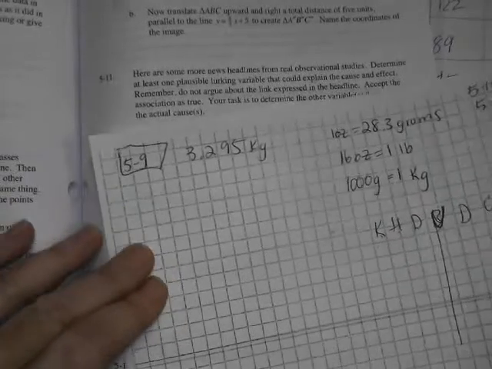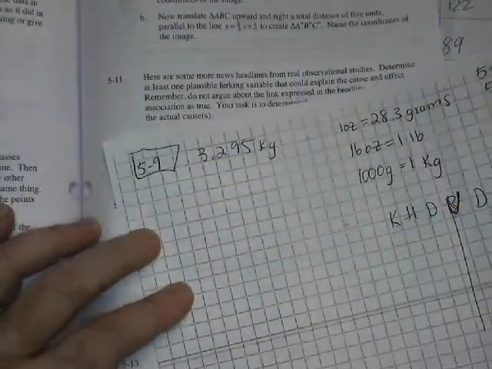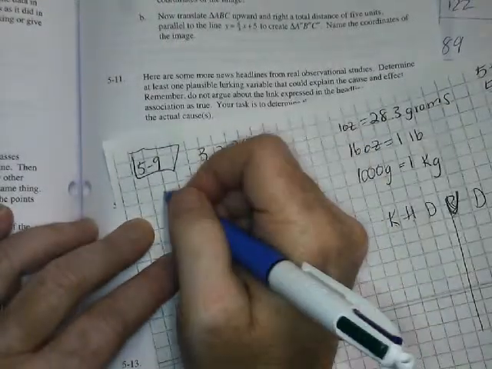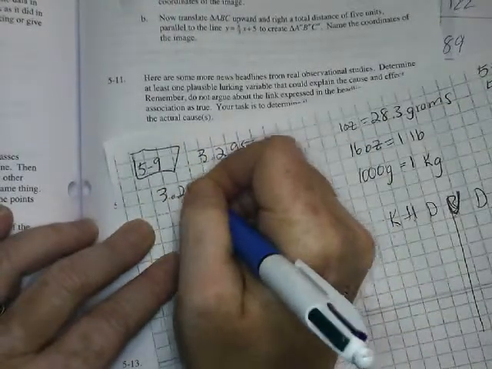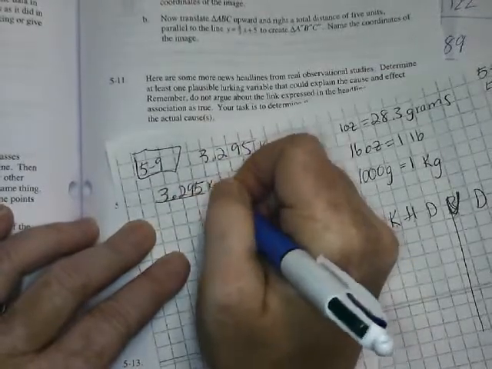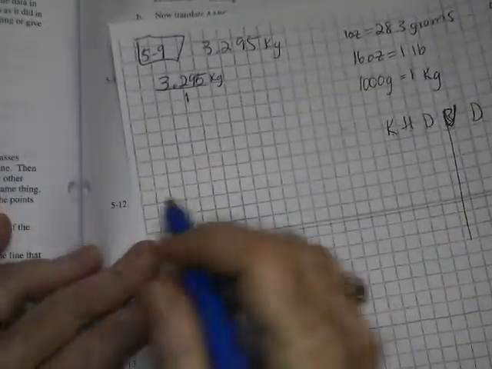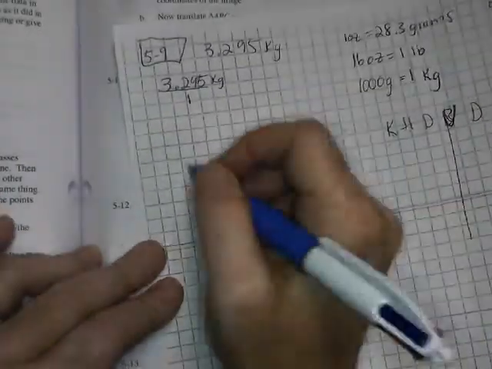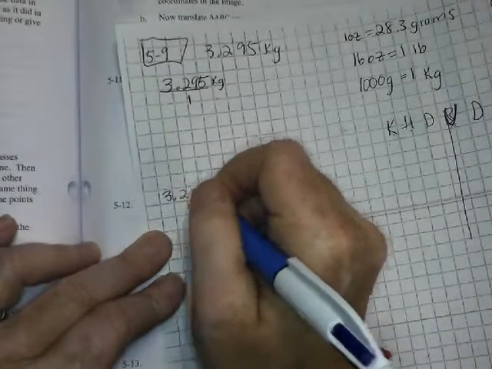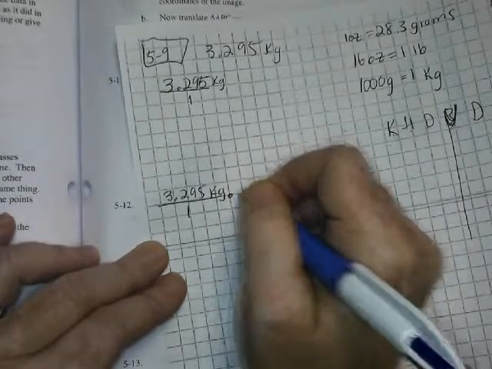Well, actually we could, but I want to do it with the unit multipliers, because I feel like you guys didn't get that the first time around. So 3.295. That's kilograms over 1. Actually, can I change my mind and make it down here lower? I need more room. Okay, so let's do it down here. 3.295 kilograms over 1.